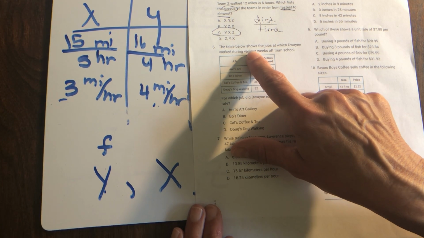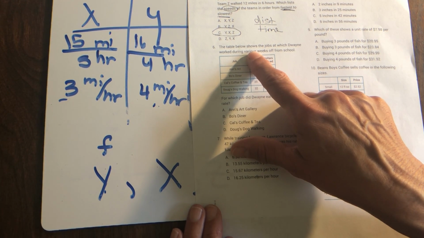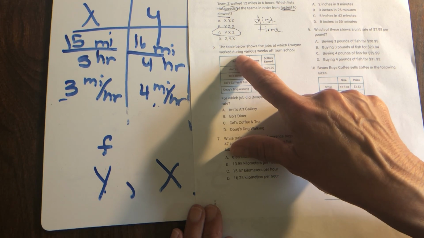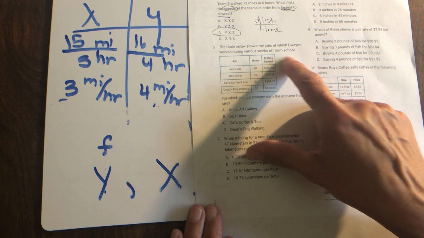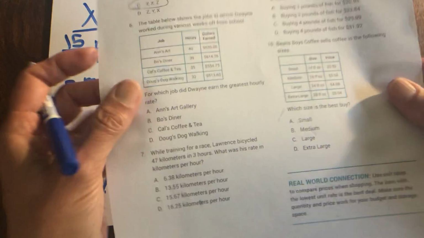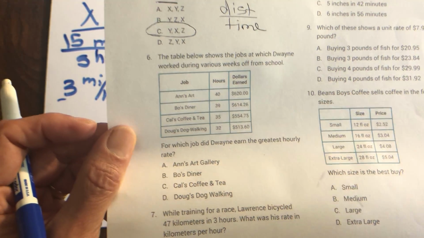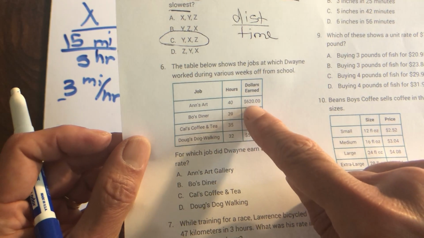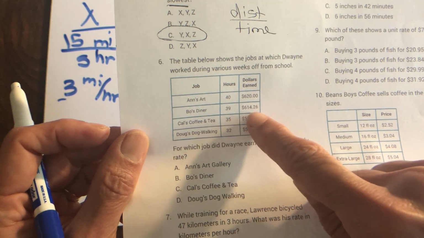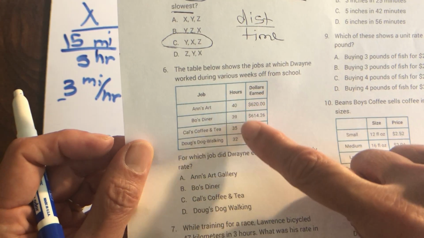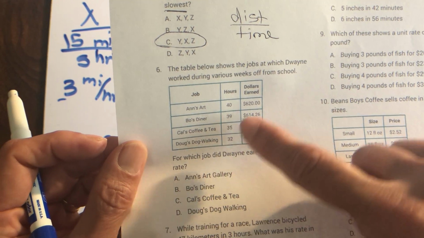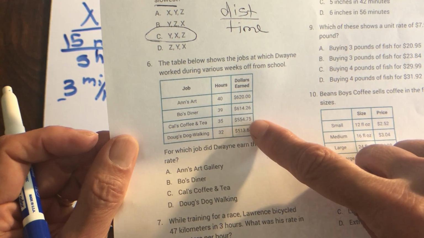The table below shows the jobs at which Dwayne worked during the various weeks off from school. Okay, now that's tiny, tiny print. Let's see if you can see that. So he worked at Ann's Art for 40 hours, got that much money, worked here. Okay, so that's what he's showing: how many hours he worked, Dwayne, and how much money he made.